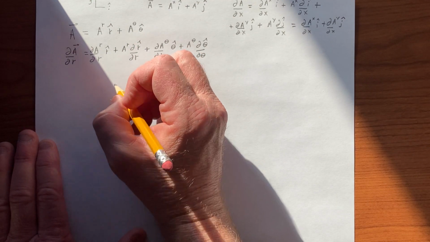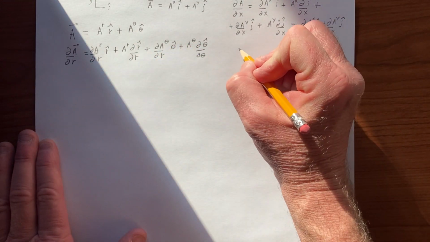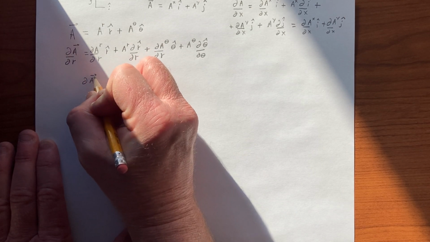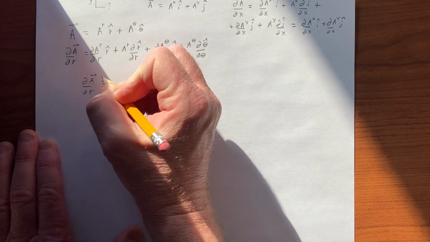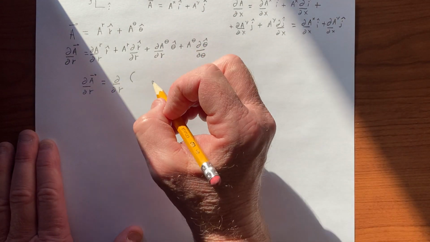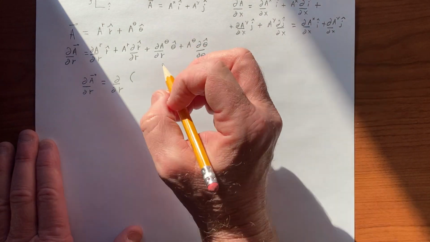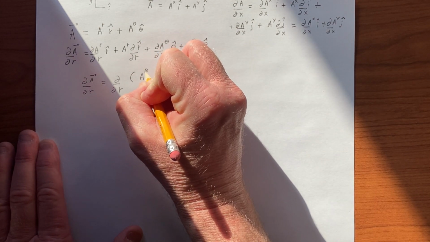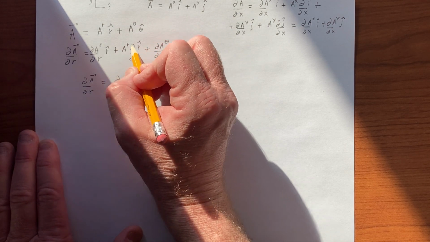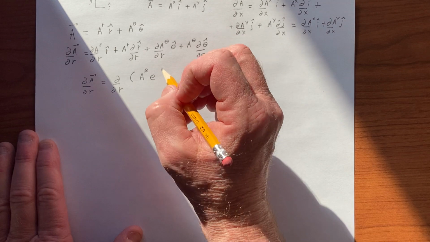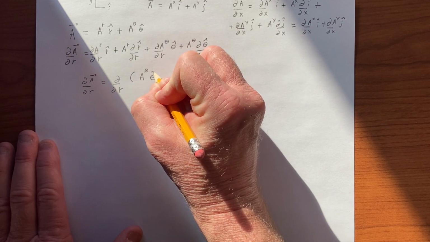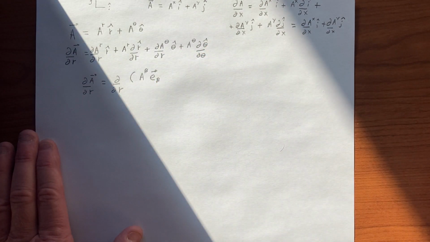Or we could write this as dA with respect to r equals d by dr of, let's use the summation convention, so we have the component and we have the basis vectors, call them e beta, with an arrow on them.